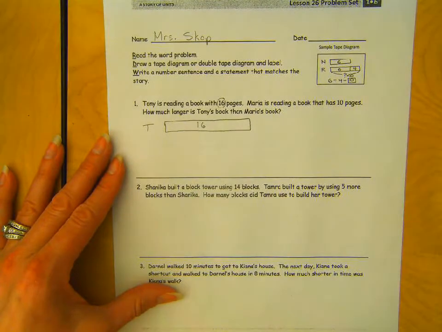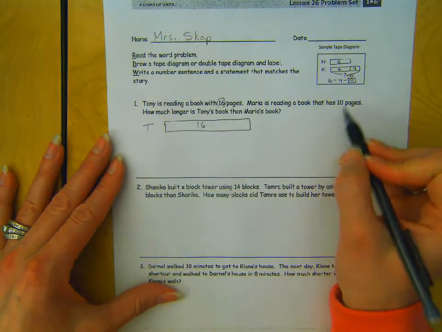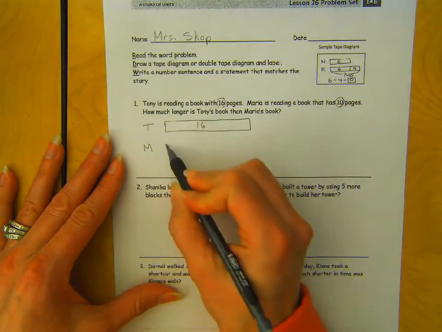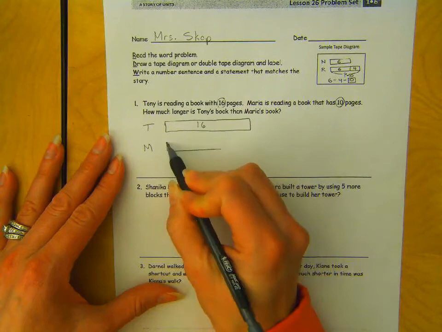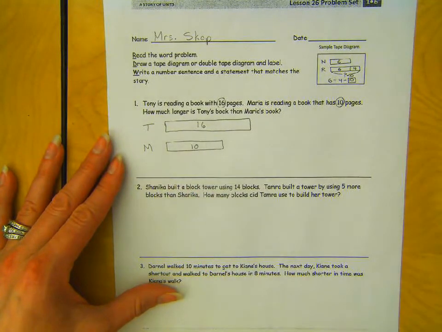And Maria is reading a book that is 10 pages. So that's less than Tony's. How much longer is Tony's book than Maria's?